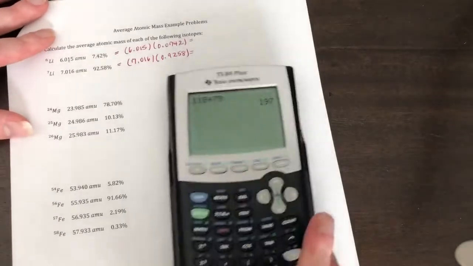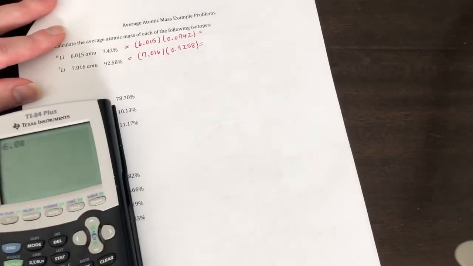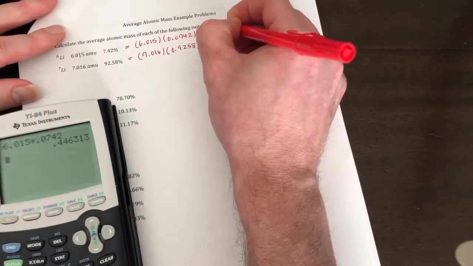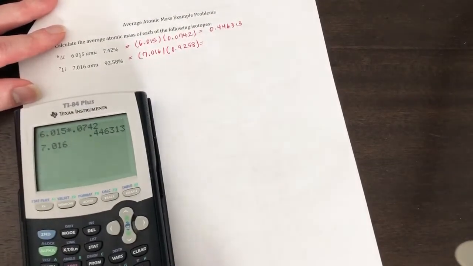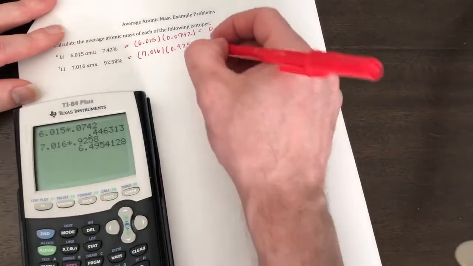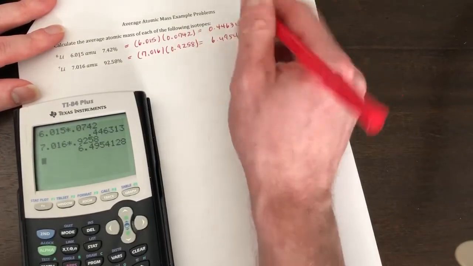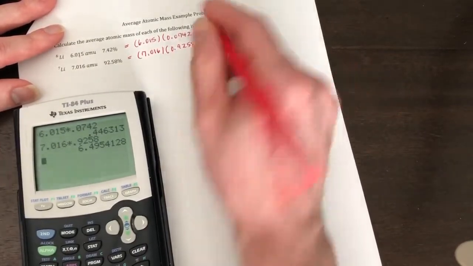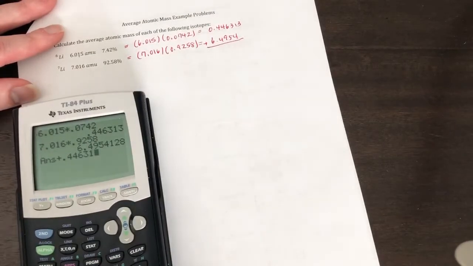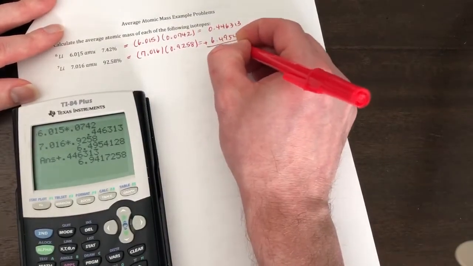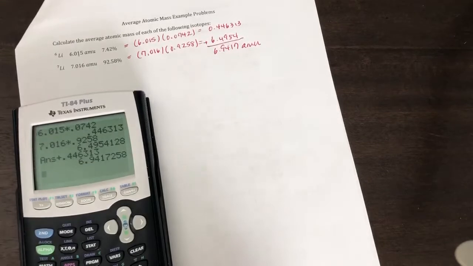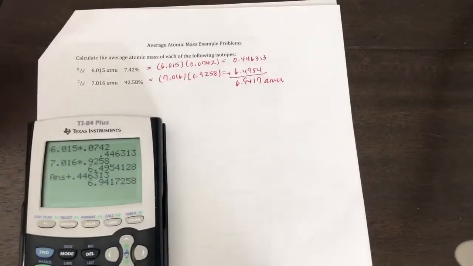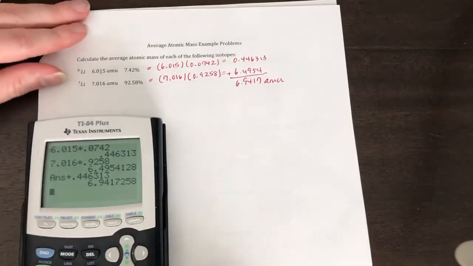Okay, so once I take those two numbers, I'm going to multiply them. So I get 0.446313. That was 7.16 times 0.9258. Okay, and I'm going to go 4 decimal places, and then I'm going to add down. So you get 6.9417 AMUs. So it's pretty close. Okay, so it should be really close to what's on the periodic table. If you don't show your work on this stuff, then I'm not going to give you credit for the question.